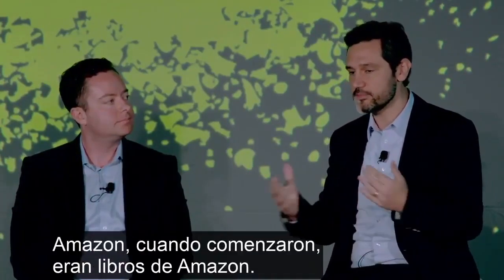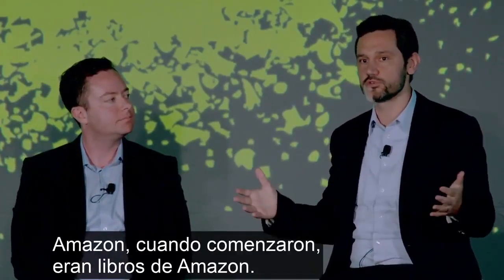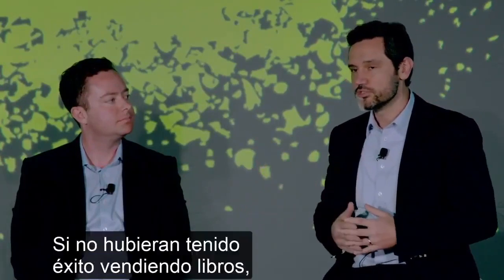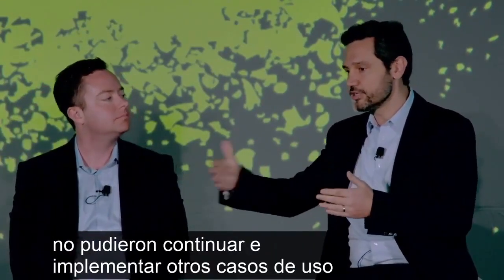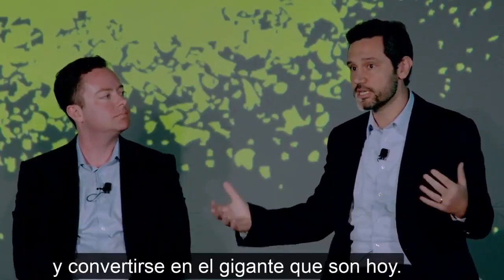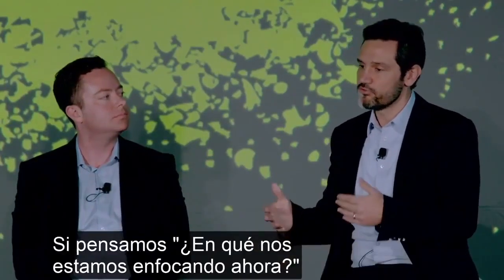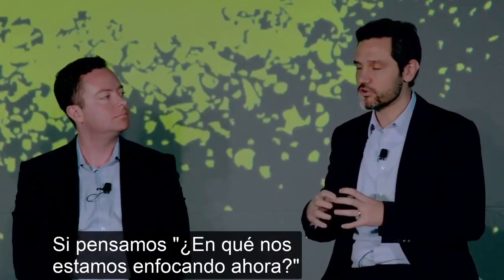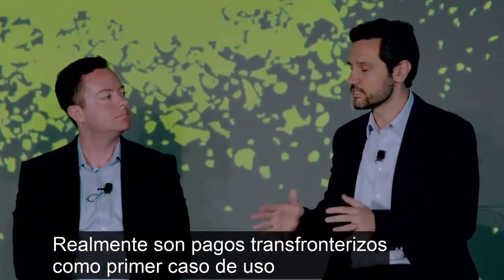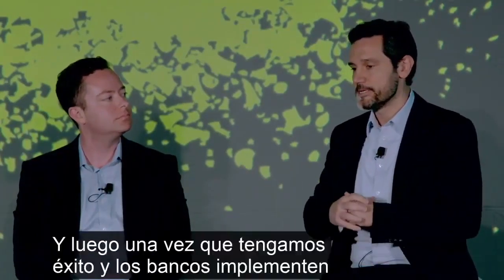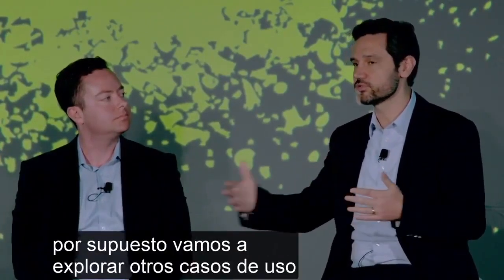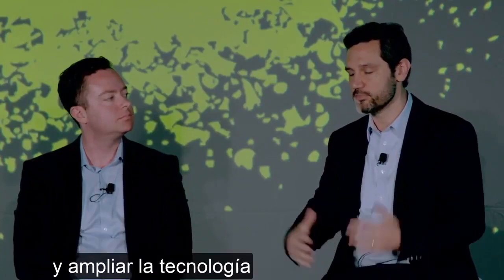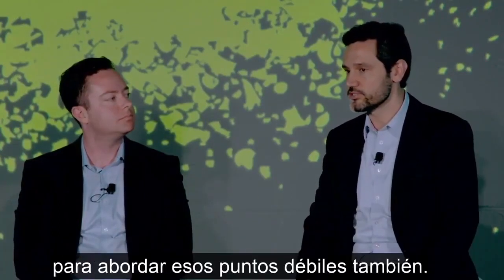We will take the example of Amazon, right? When they started, it was Amazon Books. They were selling books. If they were not successful selling books, they could not go on and implement other use cases and become the giant they are today. So what are we focusing on now? It's really cross-border payments as the first use case for blockchain. Once we succeed and the banks implement and are comfortable with that, of course, we are going to explore other use cases and expand the technology to address those pain points.